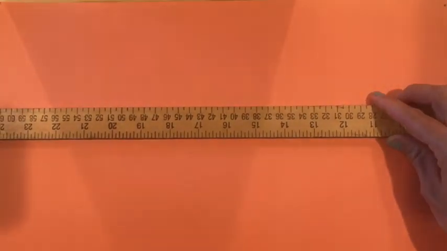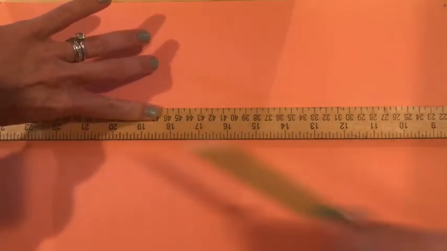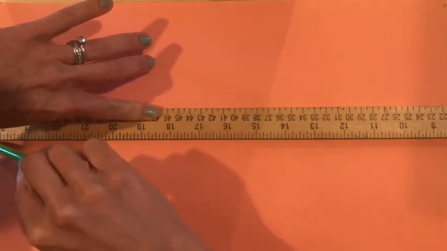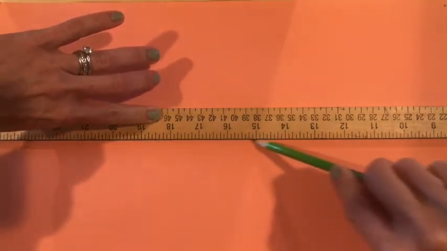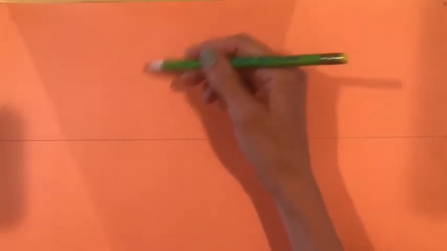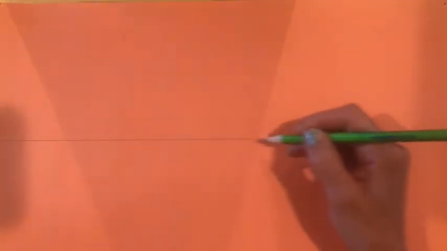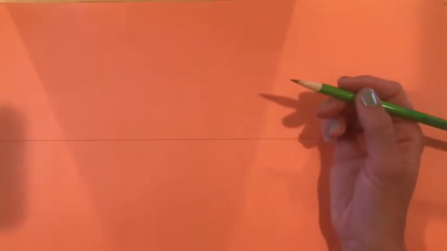So I'm going to use my long ruler, yardstick, if you've got one, and I'm going to draw a straight line across the page. So now that I've got this line going across the page, this is going to be my horizon line. With some of you, I've talked about it before. This part is the ground. This part is the sky. The horizon line is a horizontal line, and it's where the ground meets the sky, like the horizon.